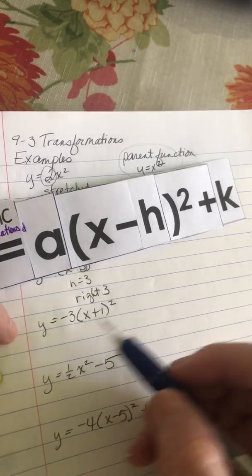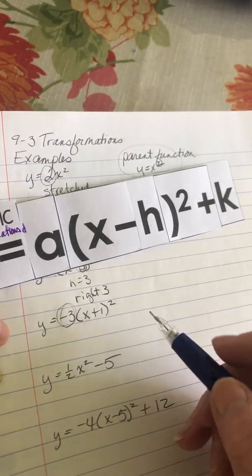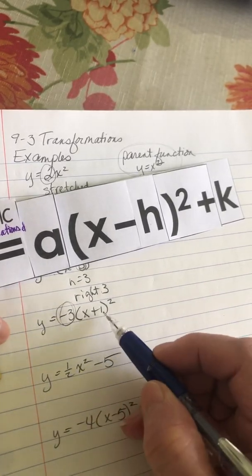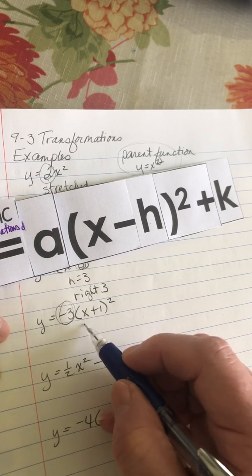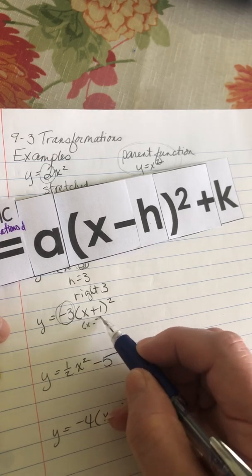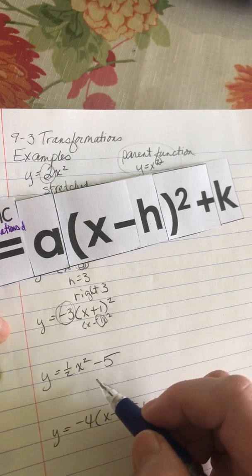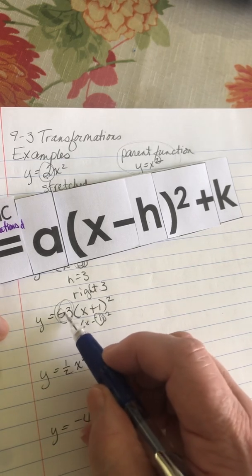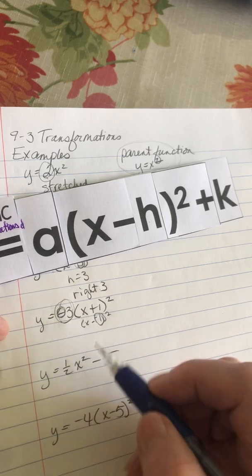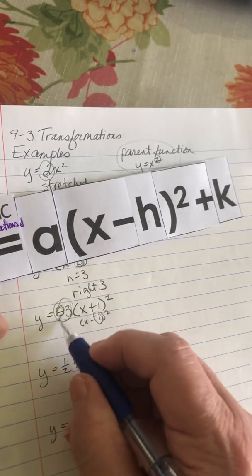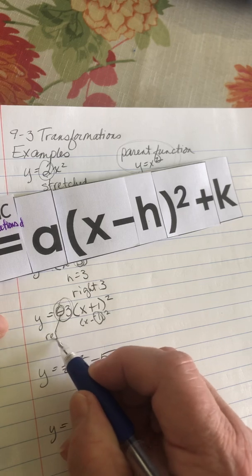All right. This one. Ooh, I've got an A. I want to think of this as x minus -1 quantity squared because h is -1. Now, this has two parts. It's got a negative, it's got a 3. The negative tells me reflected.